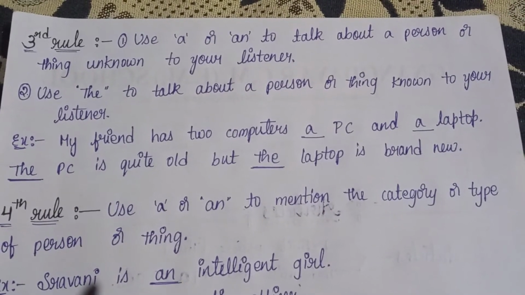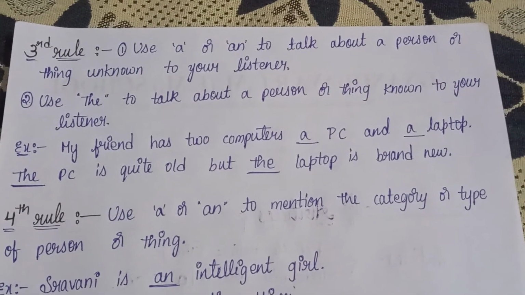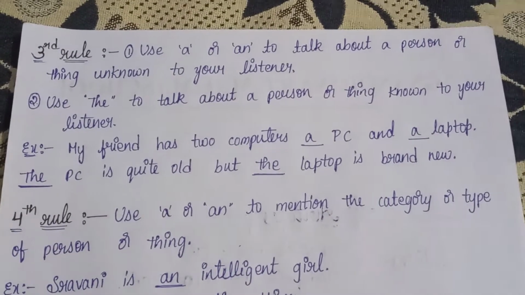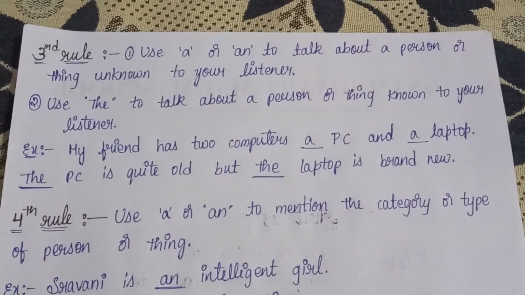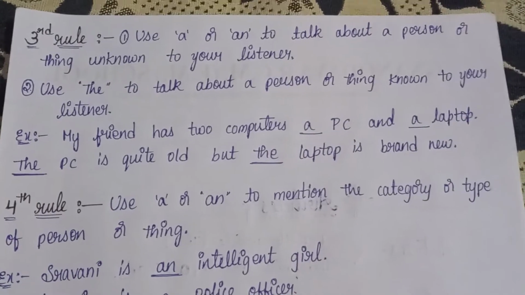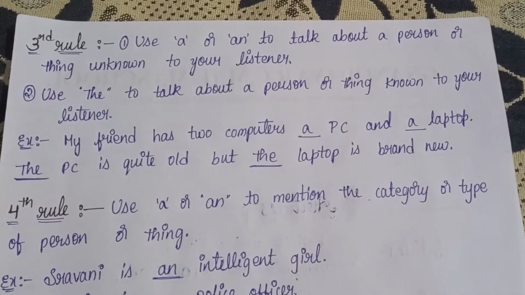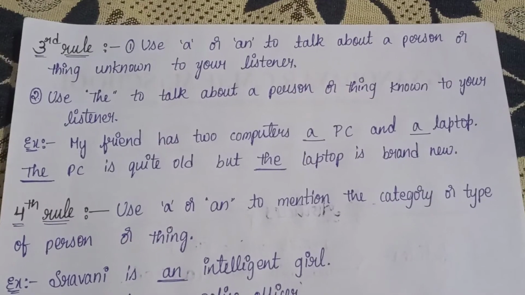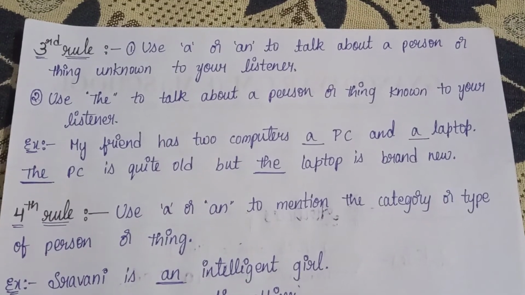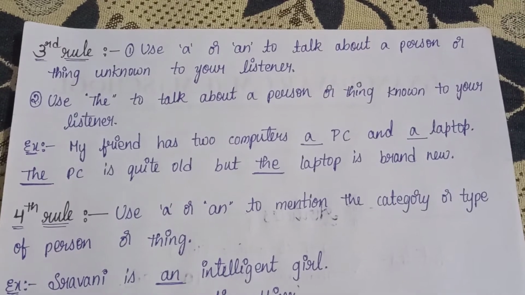So now coming to the third rule. The third rule is use a or an to talk about a person or thing unknown to your listener. When you are talking about a person or thing for the first time and it is not known to the listener, then we should use a or an article. For example, my friend has 2 computers, a PC and a laptop. Here it is not known to the listener, so I have used a over there.